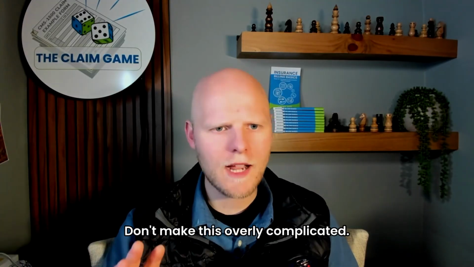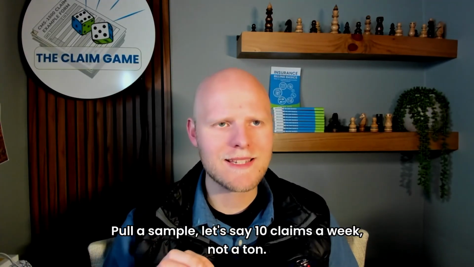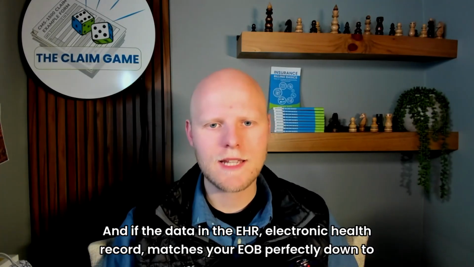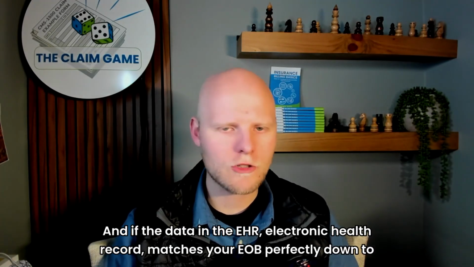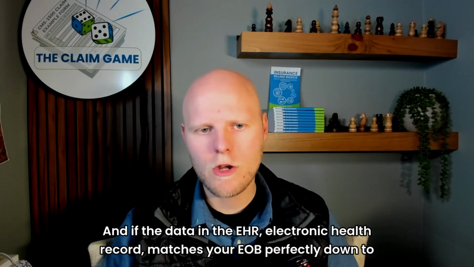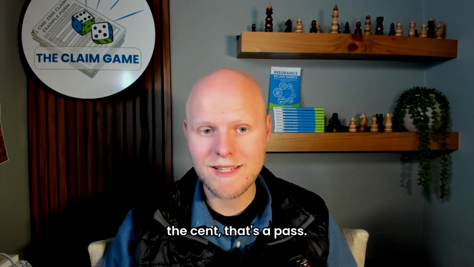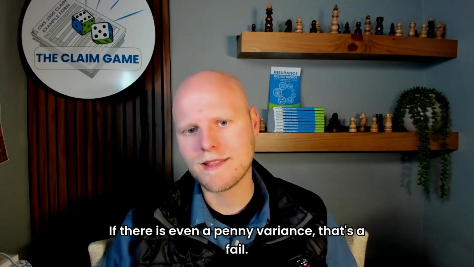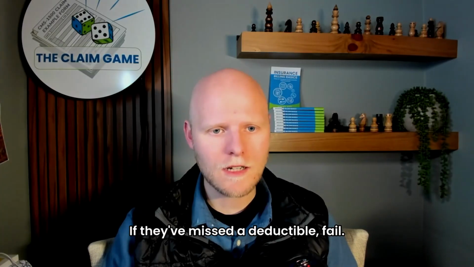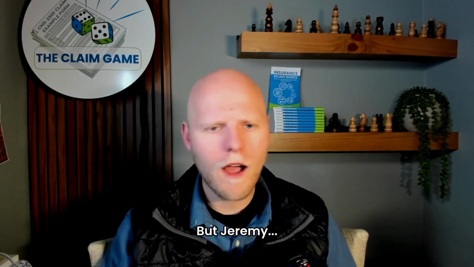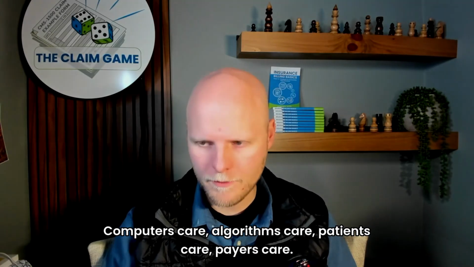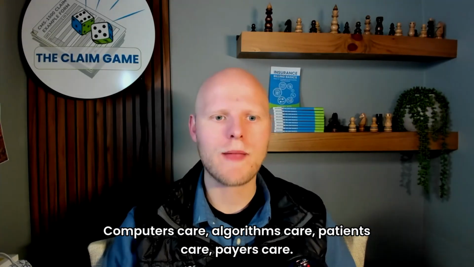Don't make this overly complicated. Pull a sample, let's say 10 claims a week, not a ton. And if the data in the EHR, electronic health record, matches your EOB perfectly down to the cent, that's a pass. If there is even a penny variance, that's a fail. If they've missed a deductible, fail. But Jeremy, that's just a penny. Who cares? Computers care, algorithms care, patients care, payers care.